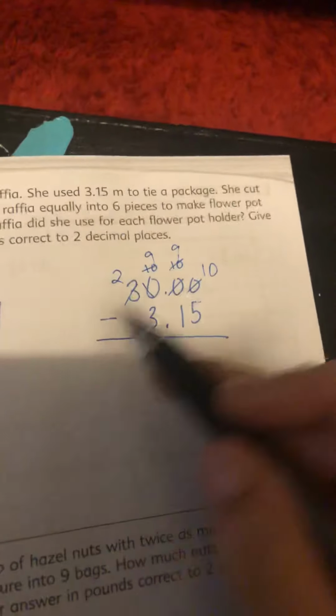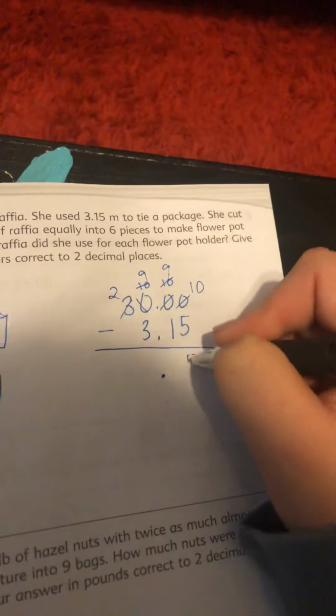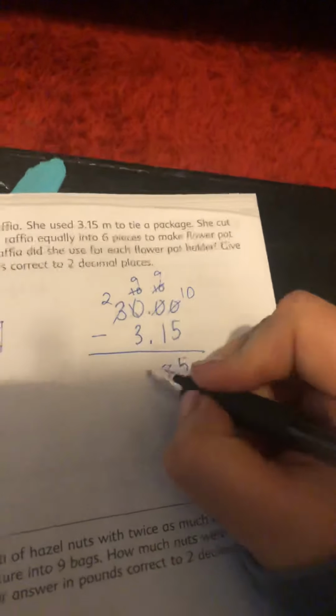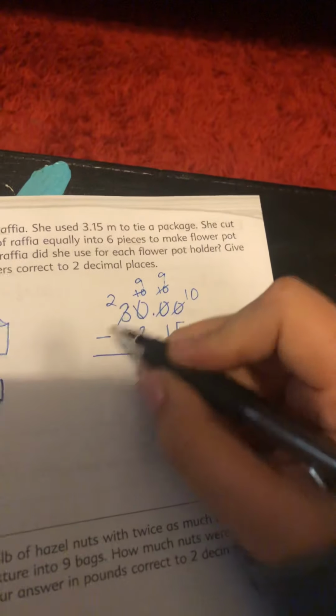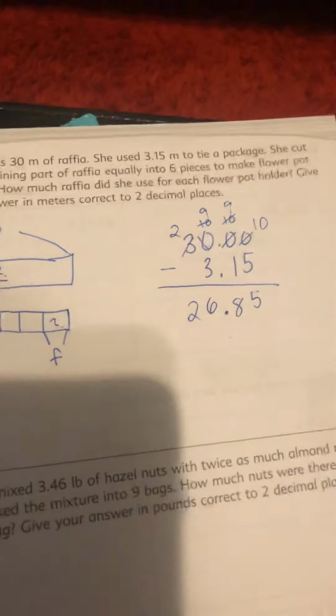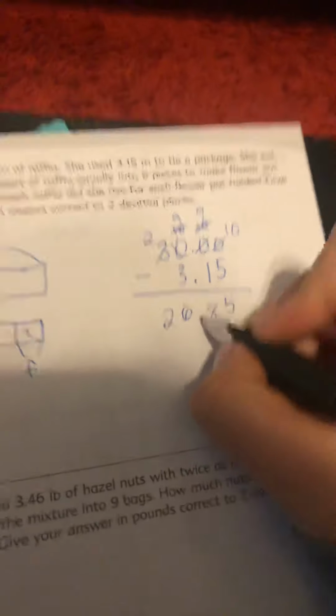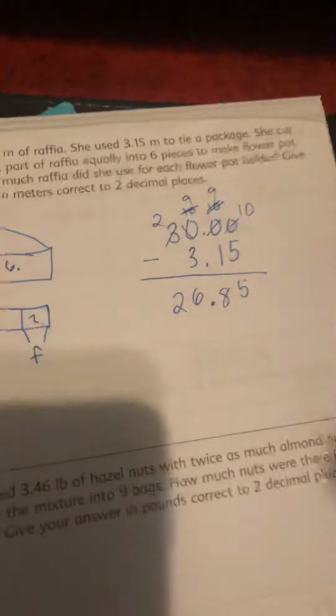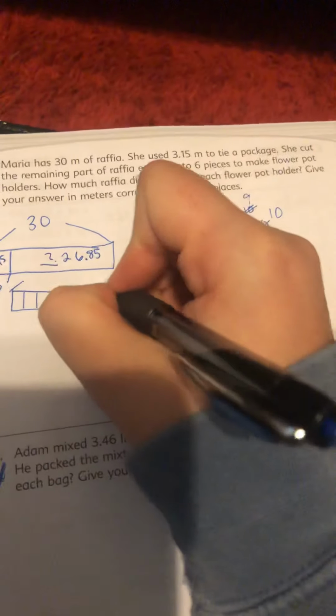So just like normal, 10 minus 5 is 5. 9 minus 1 is 8. 9 minus 3 is 6. And then 2 minus nothing would just be 2. So now, however you figure that out, just a normal subtraction problem, I know that this bar equals 26.85 meters. So now I actually know the top of this bar as well, right?